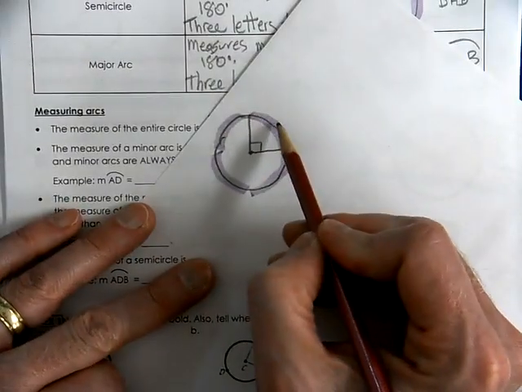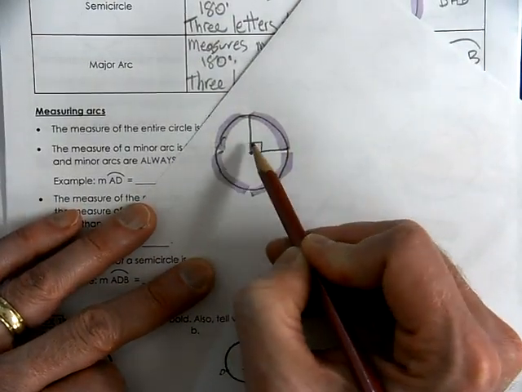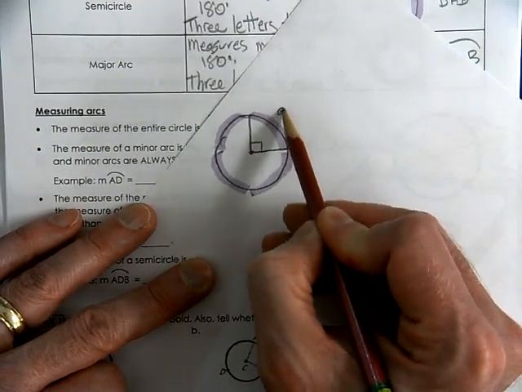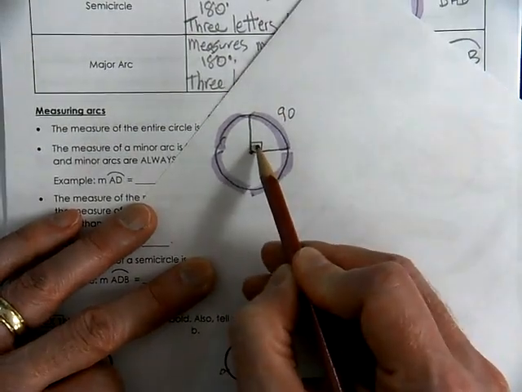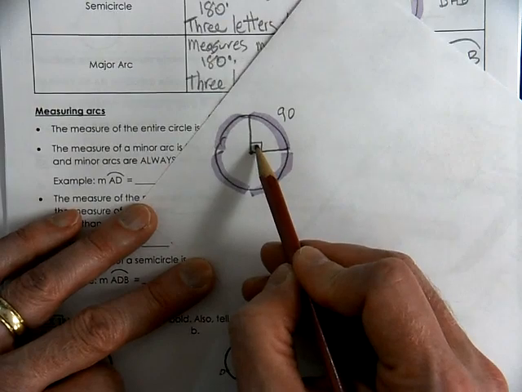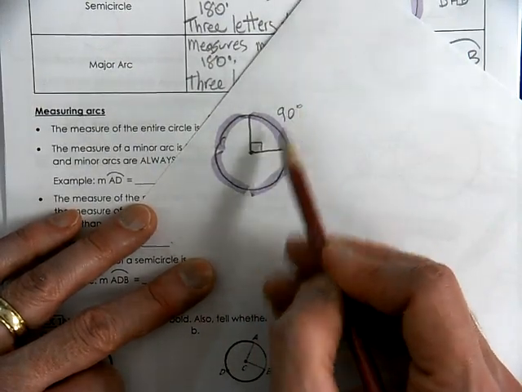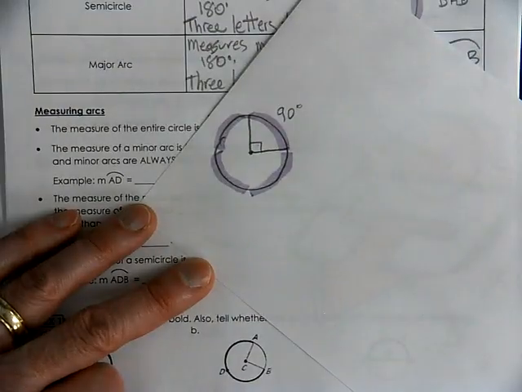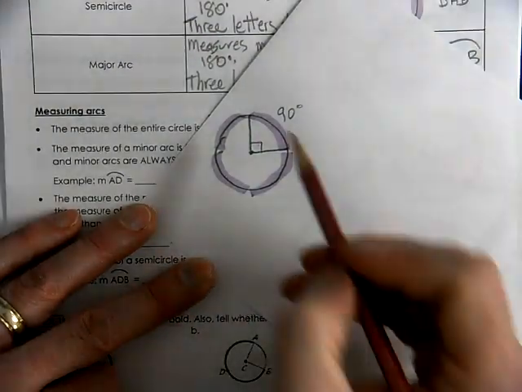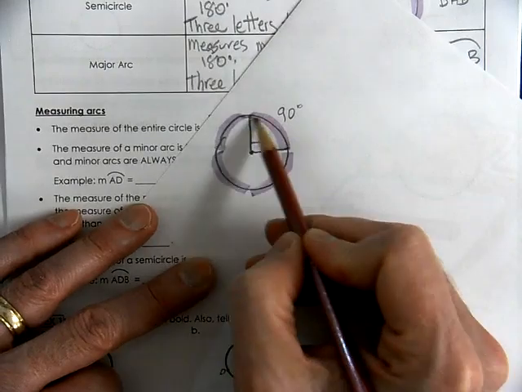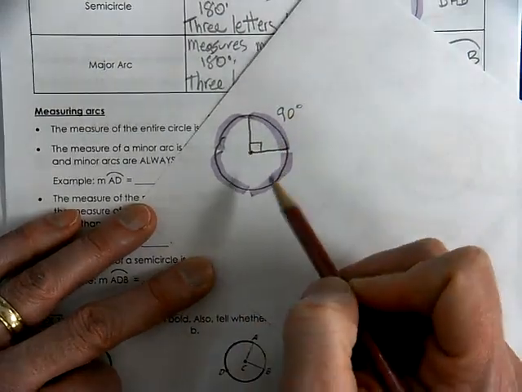Therefore, 360 broken into 4 equal pieces is 90. Whatever this angle is, the central angle is going to be the same. We call it a measurement, not a length, but a measurement of the arc. So the arc is 90 also.